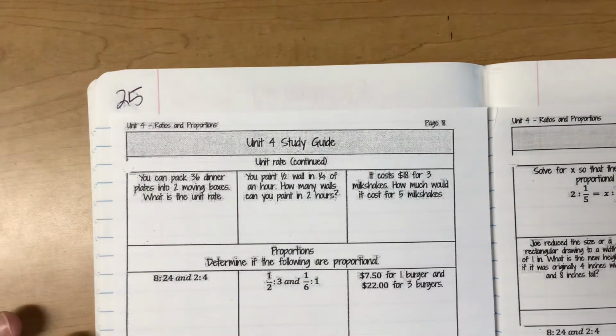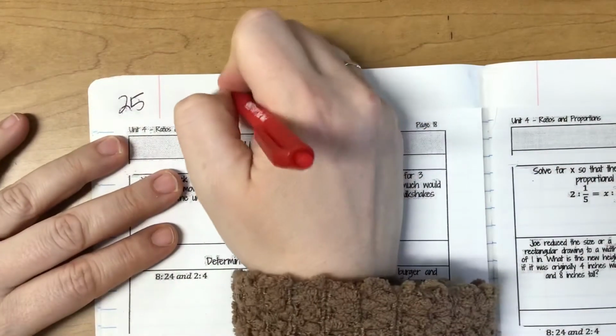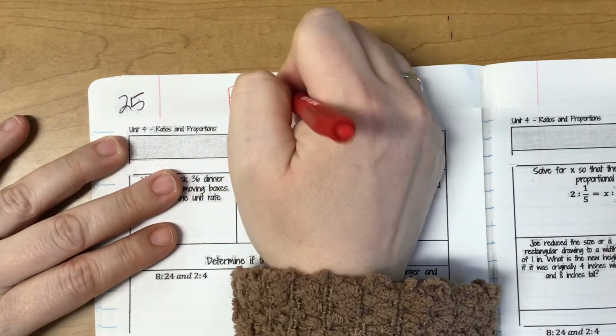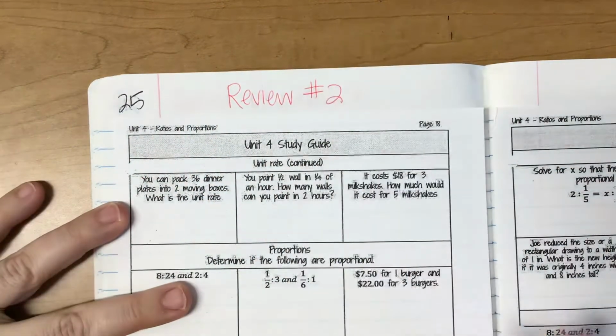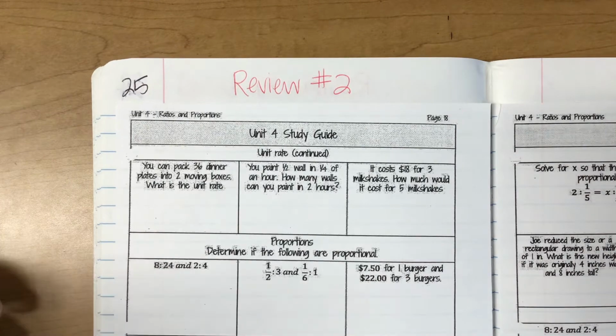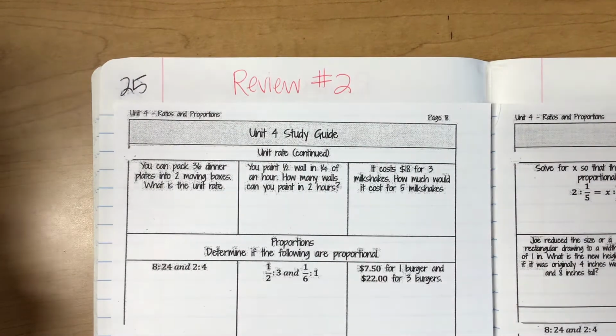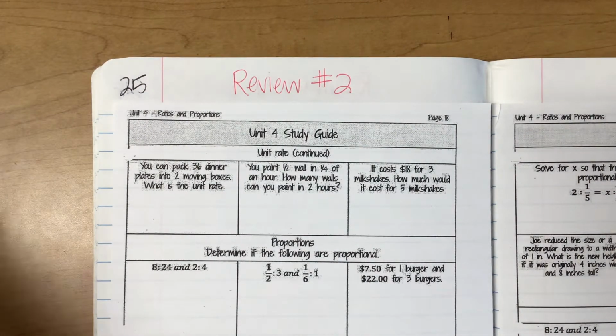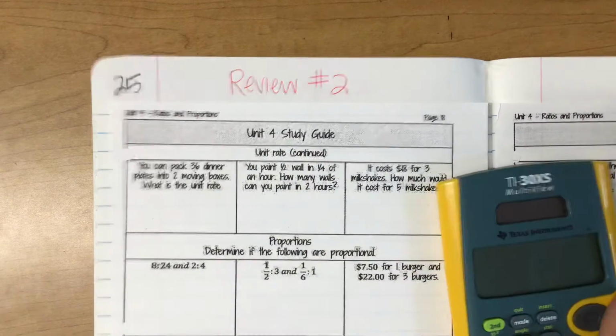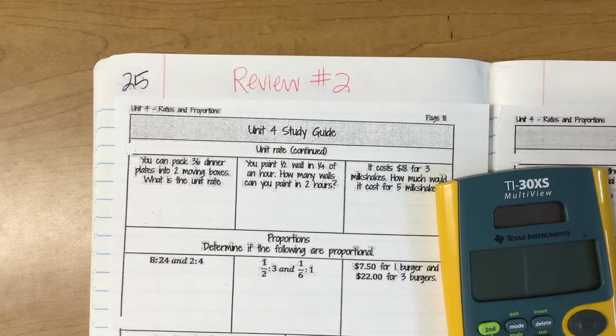Review number 2, page 25. Make sure you've got your calculator handy. It's always a lot easier with that. Ready to work. All right, so we're still talking about unit rate.